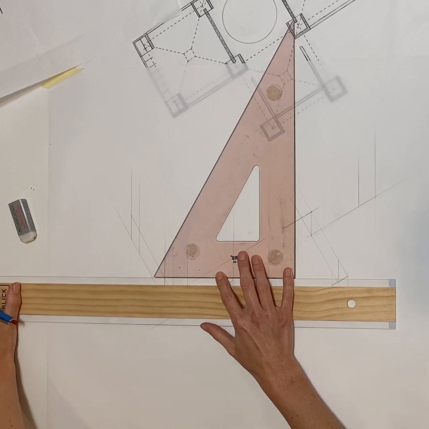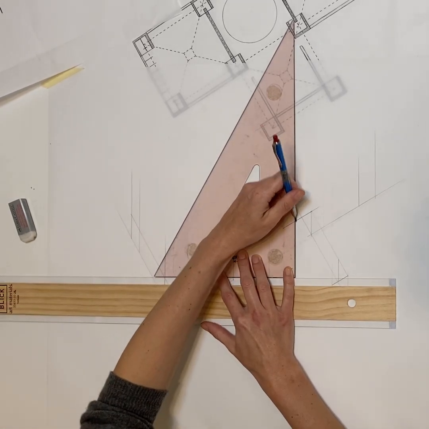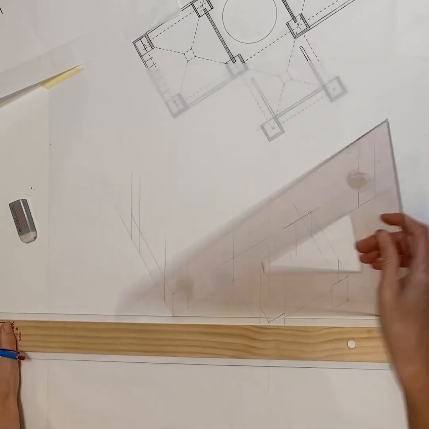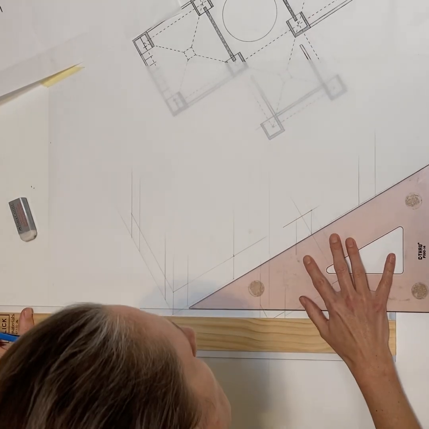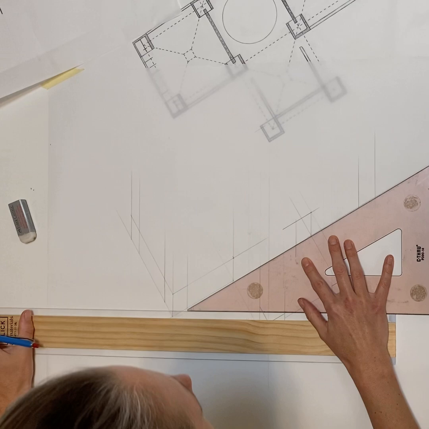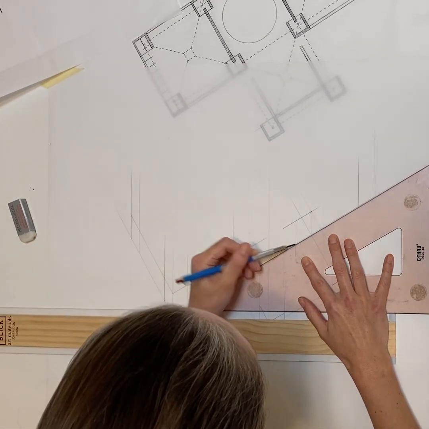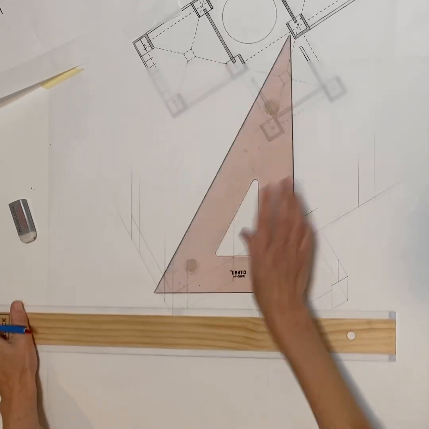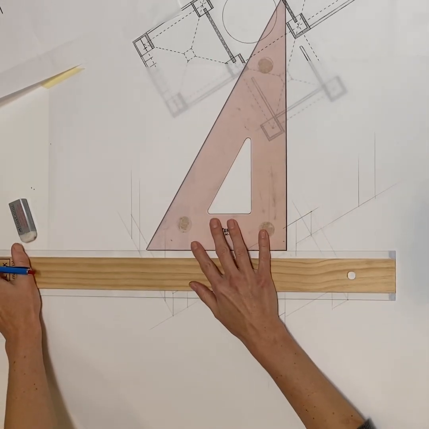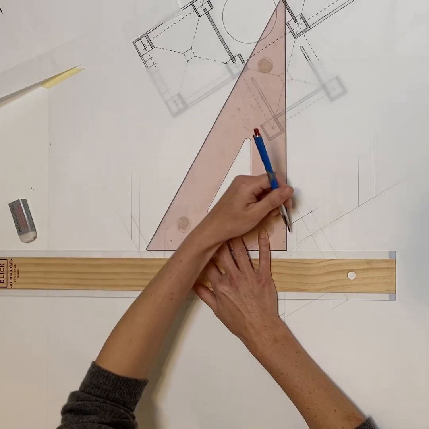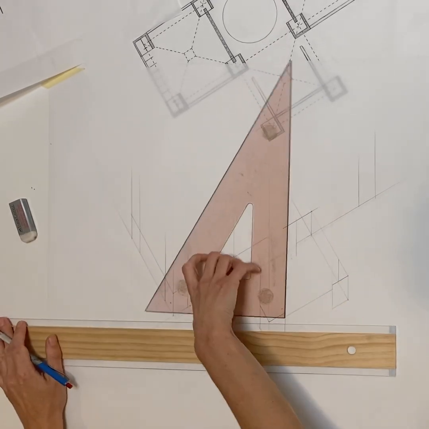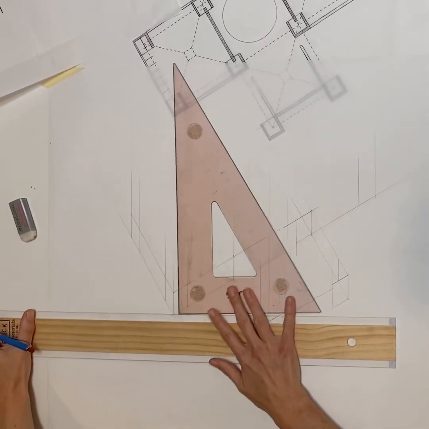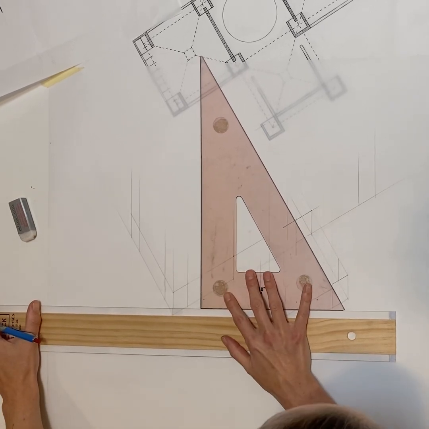Now it does start to get a bit confusing, so you want to keep moving back and forth. And then you can go over and darken things or poche things as you need to. So I've got that. And then also going to see that there.